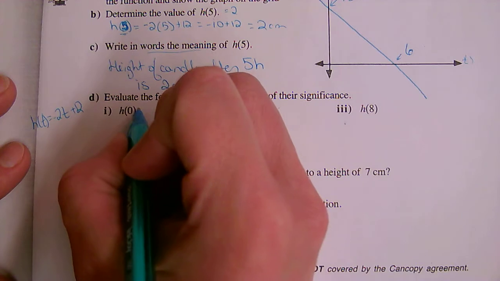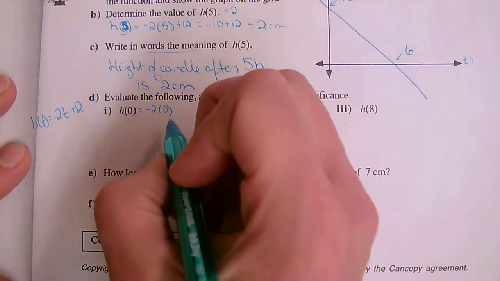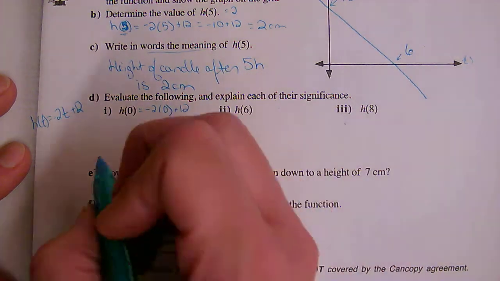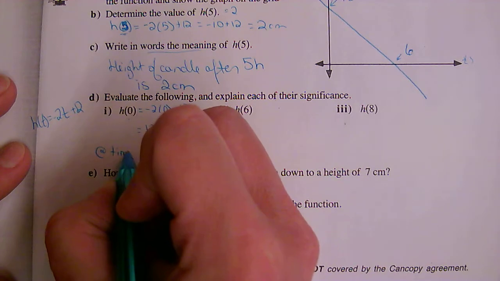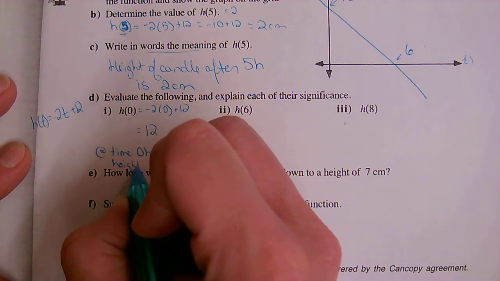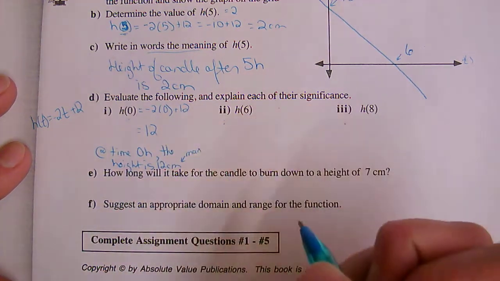So h of 0 is going to be equal to negative 2 times 0 plus 12. Well, that's just going to be 12. So at time 0 hours, the height is 12 centimeters. So that's going to be the max height, right?